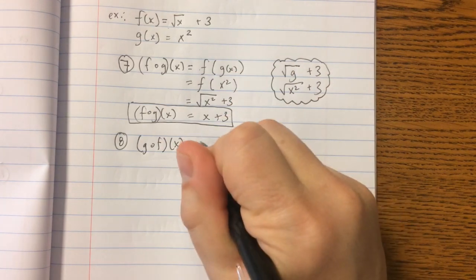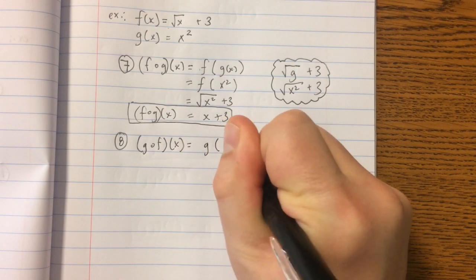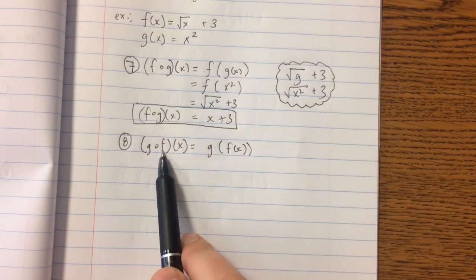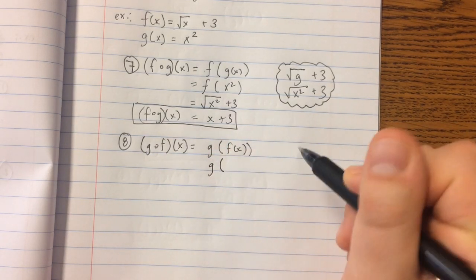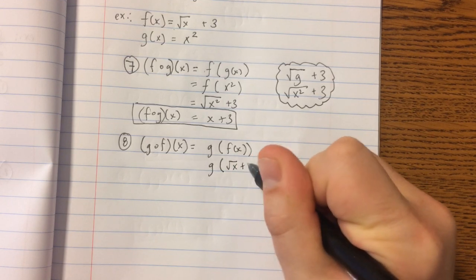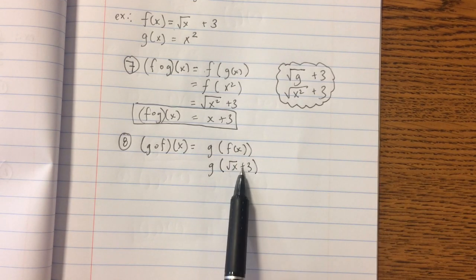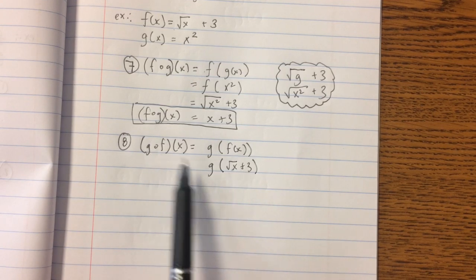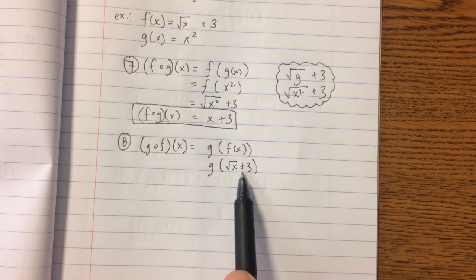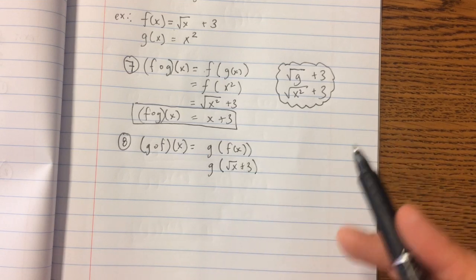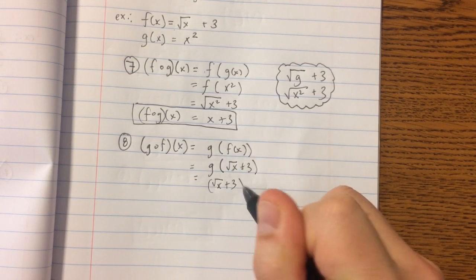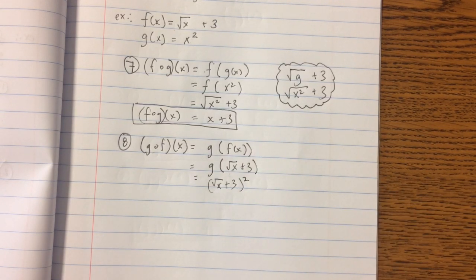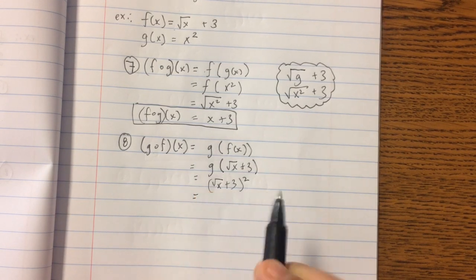So G of F of X, you're substituting F into G. So what is F? Well, F is root X plus 3. So we're going to take that entire expression and substitute it into the G function, which is X squared. So we're going to square this whole thing instead of just X. That is pretty much it. We still need to square this out to simplify it, but more or less this is going to be your answer.